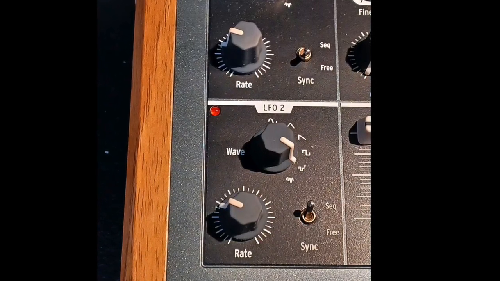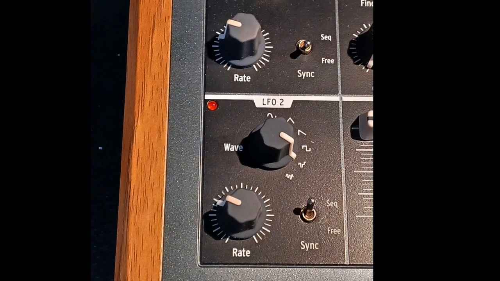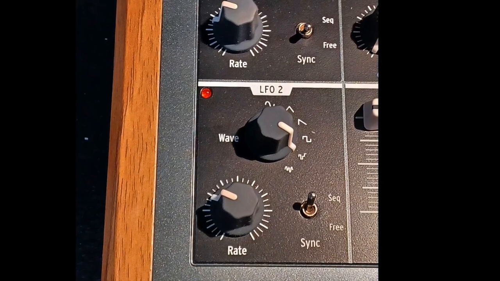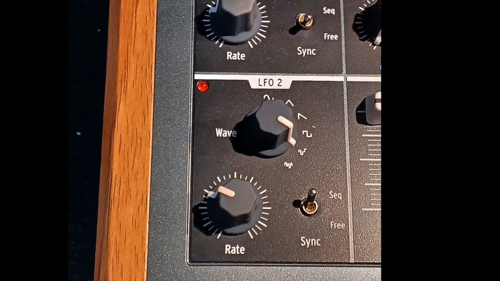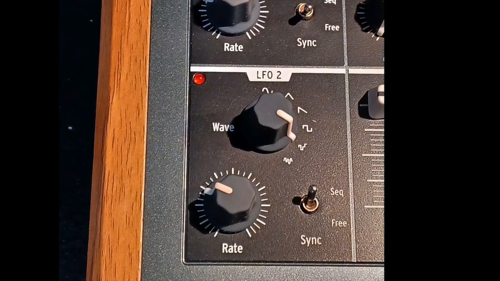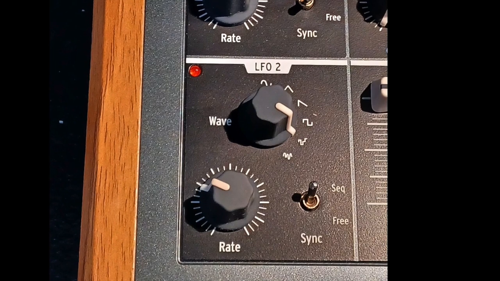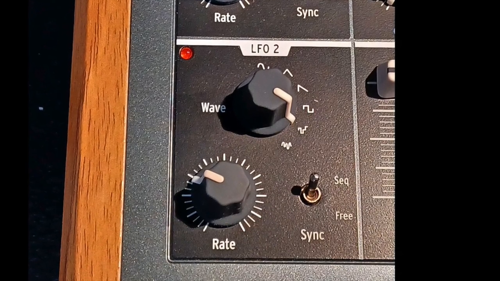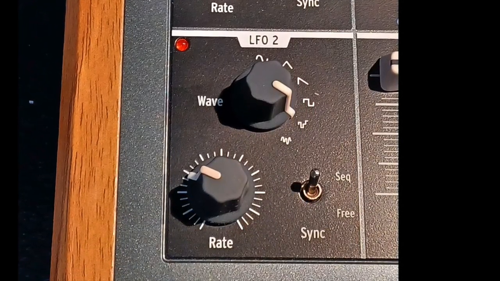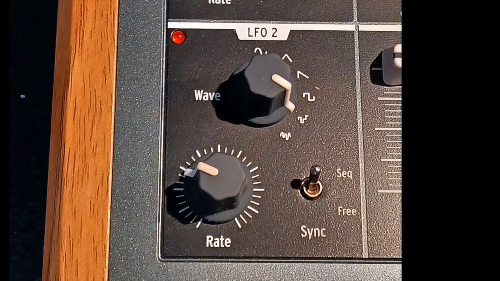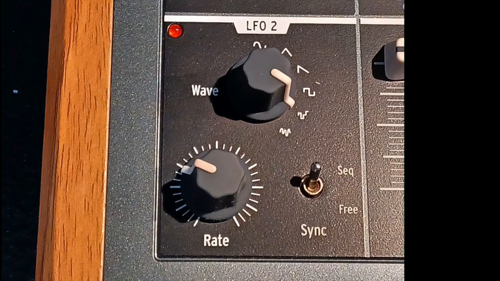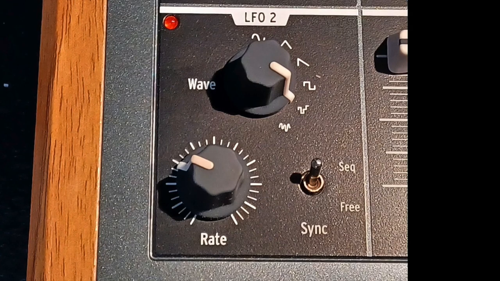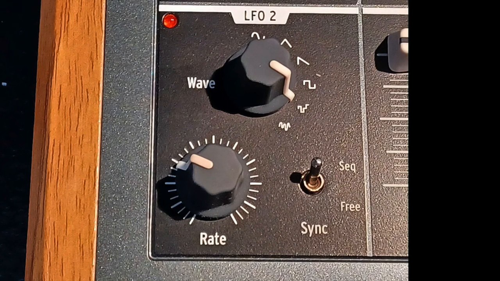Now, both of them have identical capabilities, and the wave knob chooses the shape of the LFO's modulation. So at the top, we have the sine wave, we have a triangle wave, we have a ramp downward, we have a square wave with a 50% duty cycle, and then we have two random waves. We have a stepped random, which is essentially a random value that is held until the next random value, or we have a smooth random in which the random value kind of glides between values in a smooth way. So that's the LFO section.